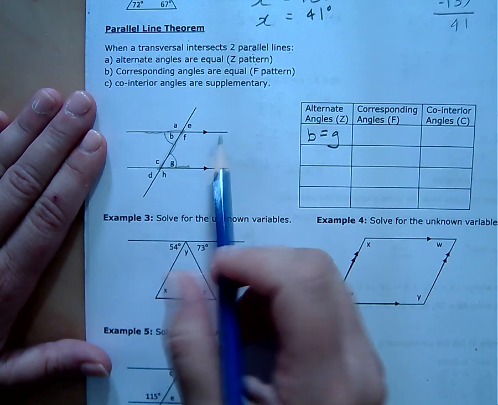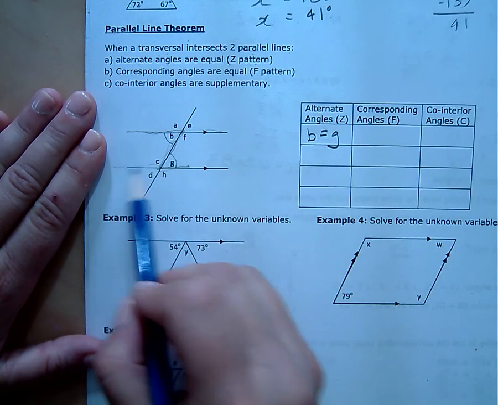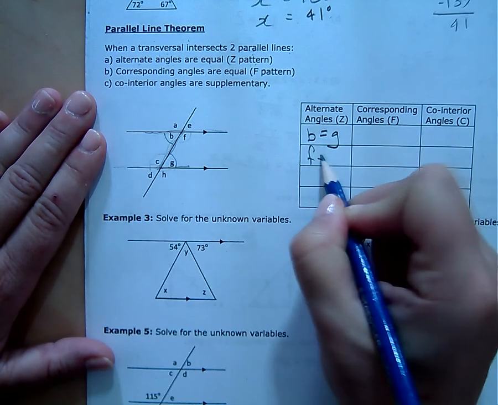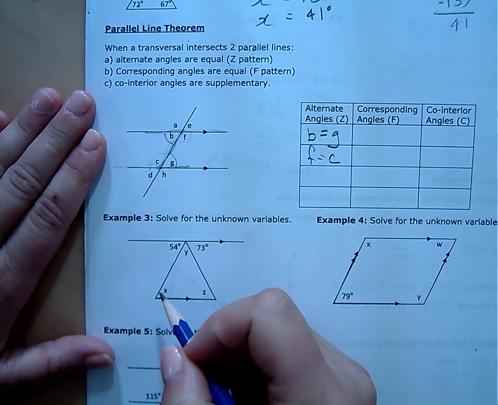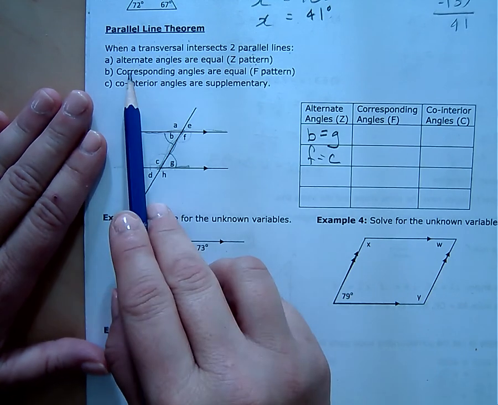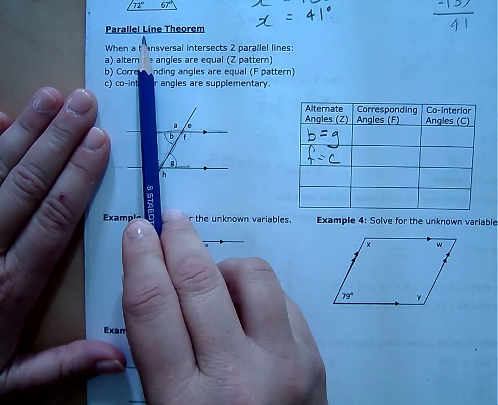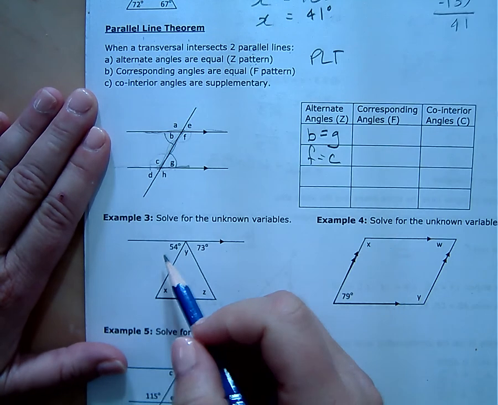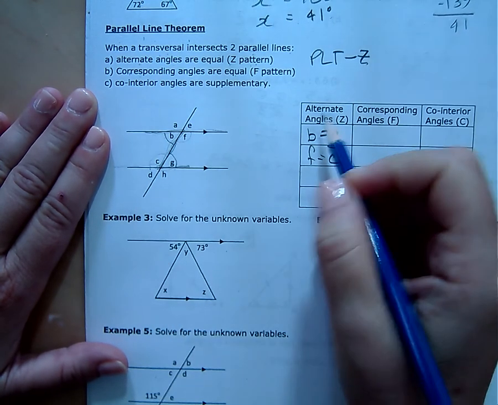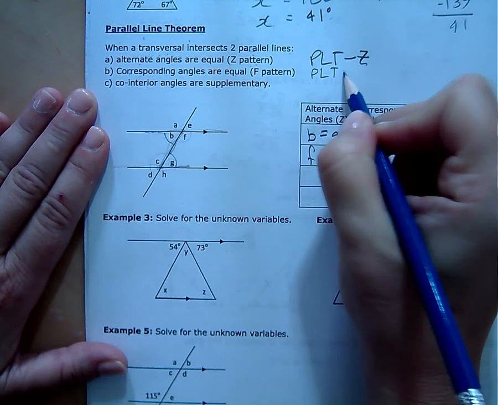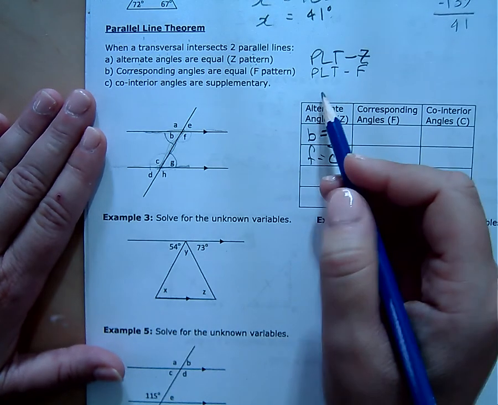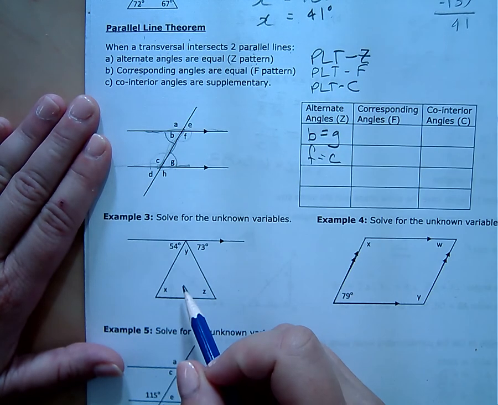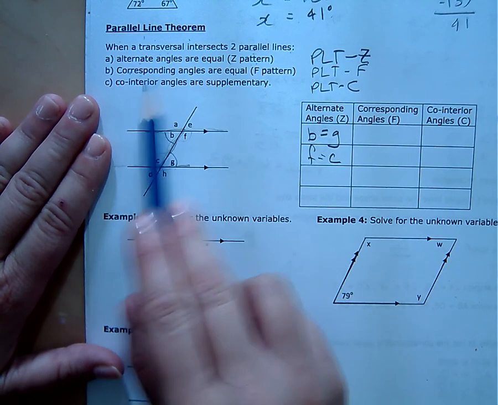We have another Z here, sort of like a stretched out Z. So here angle F equals angle C. Okay, so now let's take a look at the next one. The next one says corresponding angles are equal. The parallel line theorem, which of course we call PLT, because who wants to write all that out every time? We have the parallel line theorem with the alternate angles, the Z pattern, the parallel line theorem with the F pattern or corresponding angles, and then the parallel line theorem with the co-interior angles.